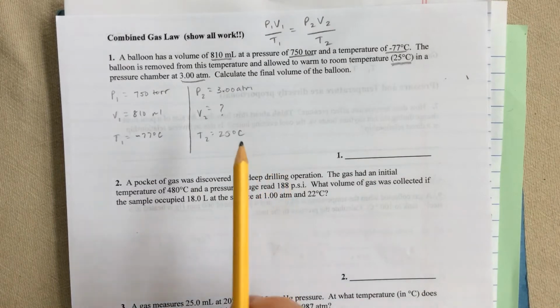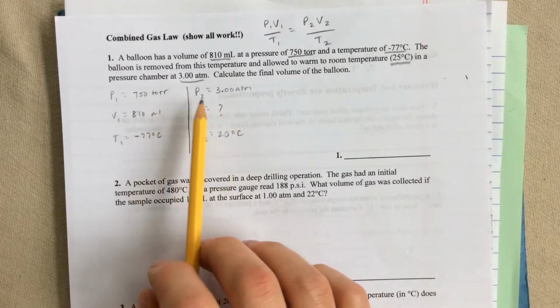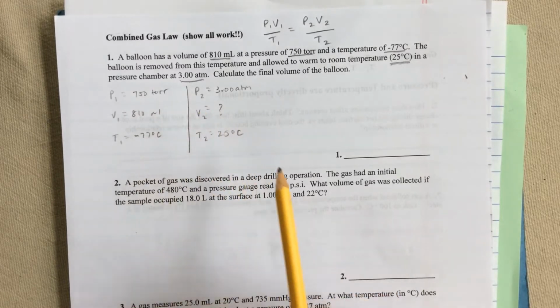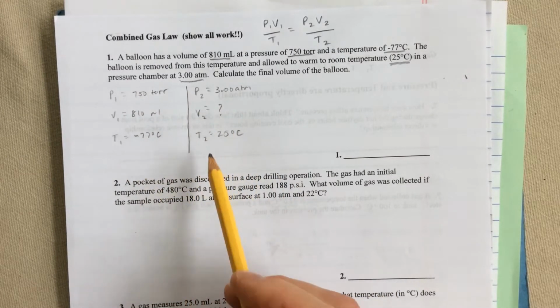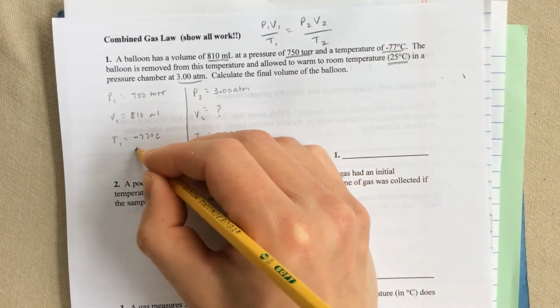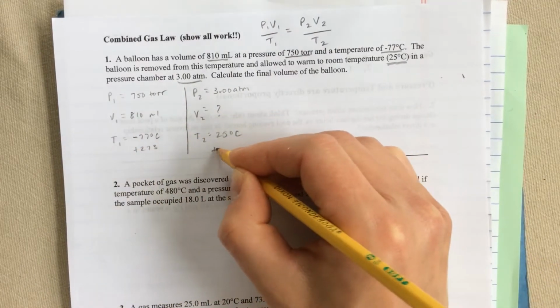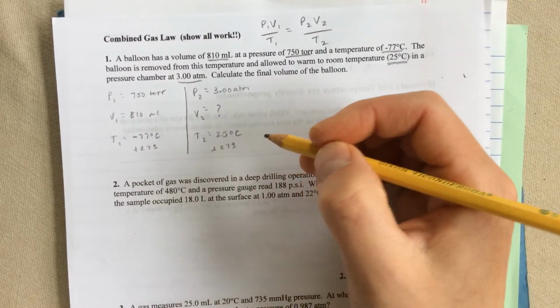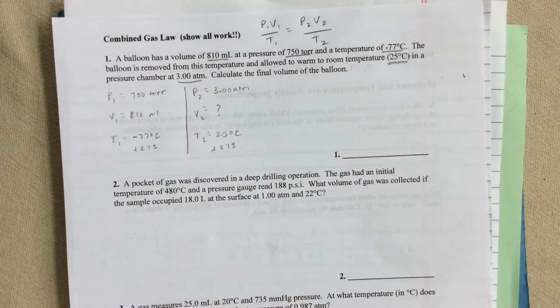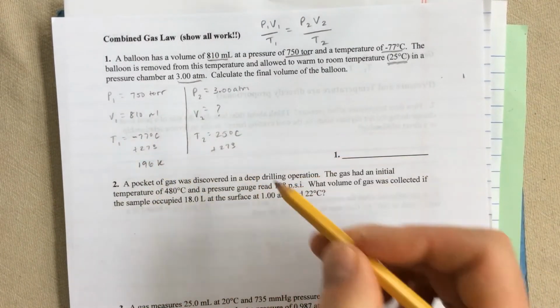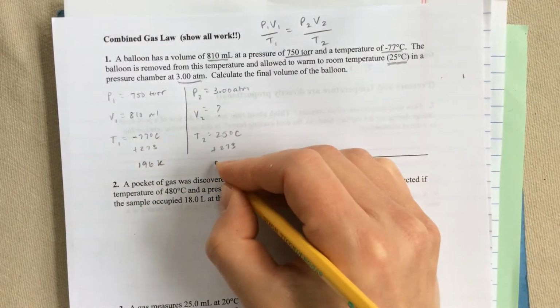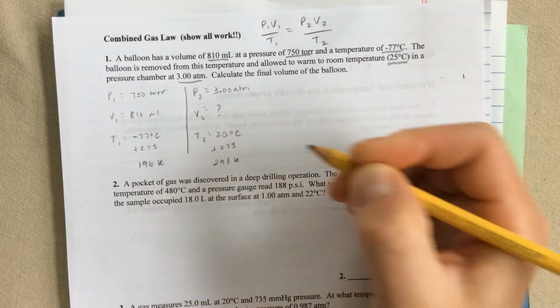So remember from before, the units for pressure have to match up. It doesn't matter what they are as long as they're the same. And for temperature, remember, it's always got to be in Kelvin. So we're going to add our 273 to both of these to convert it to Kelvin. So when we do that, we got, for the first one, -77 plus 273. We get 196 Kelvin. And then on this one, we get 298 Kelvin.